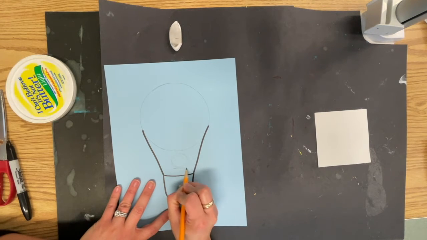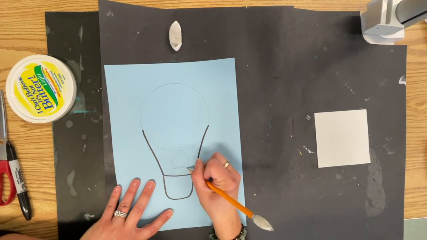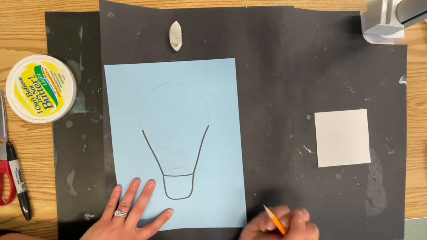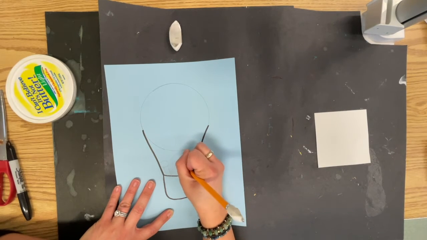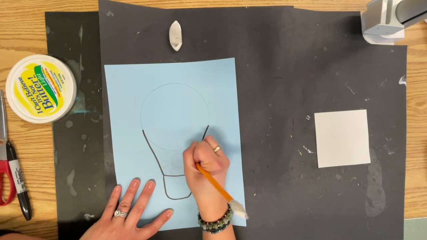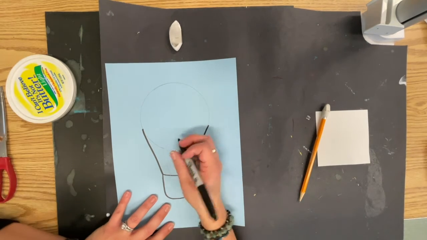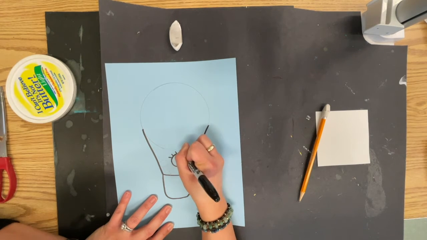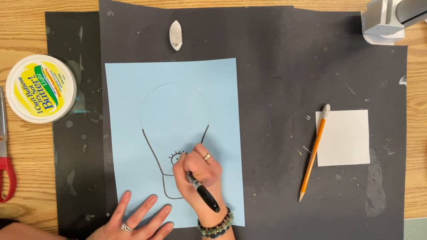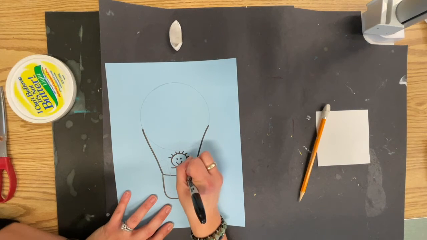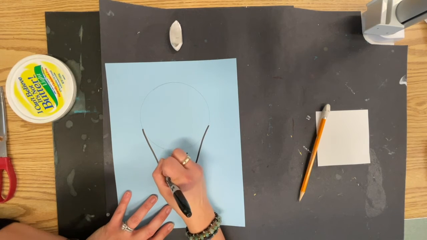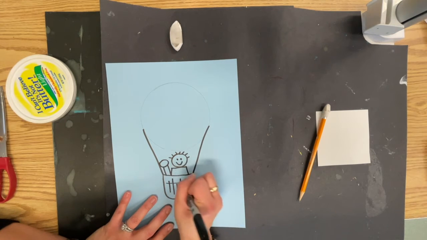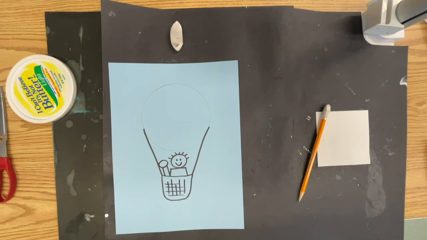Head, rectangle shoulders, rectangle arm, circle hand, eye, smile, spiky hair. And I'm gonna put just a little bit of weave in my basket. Boom. All right.